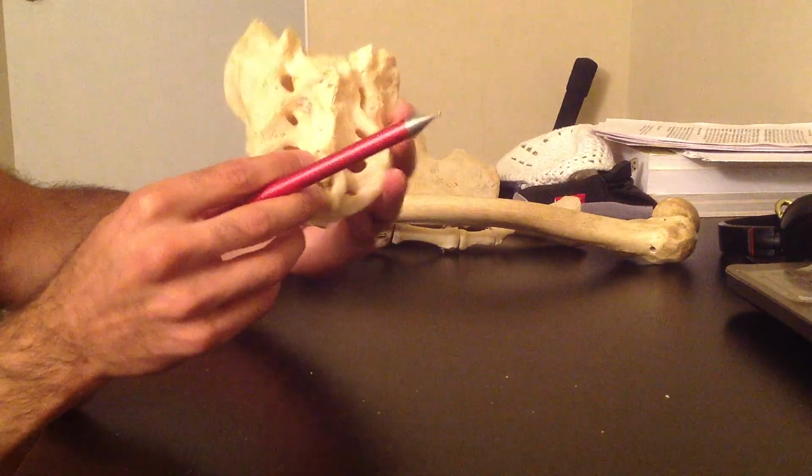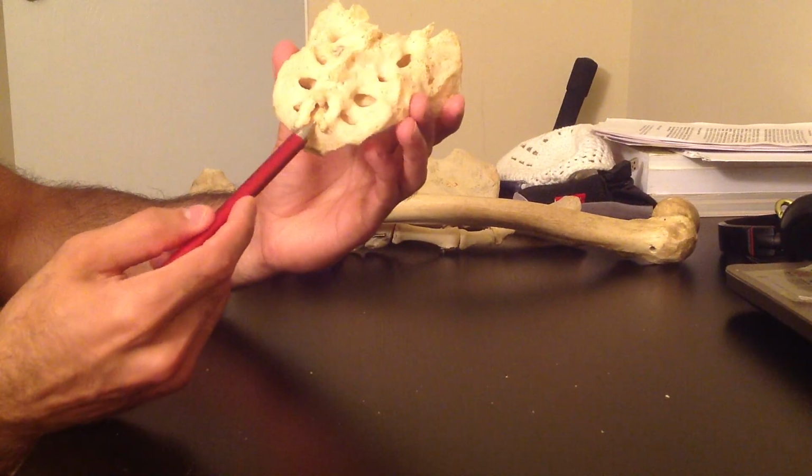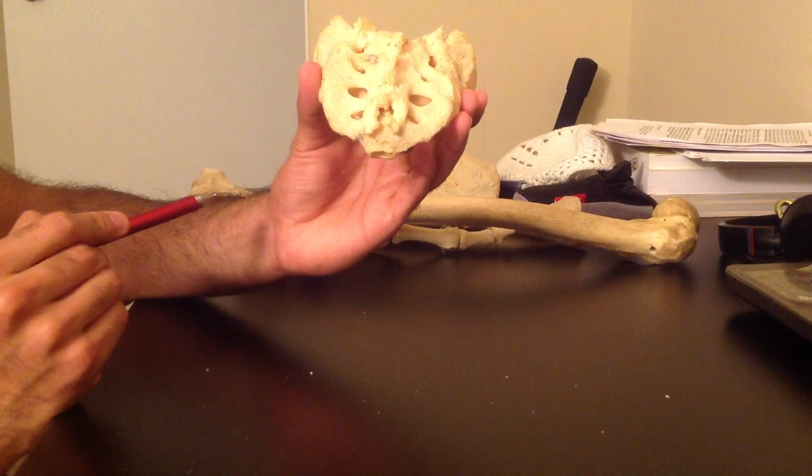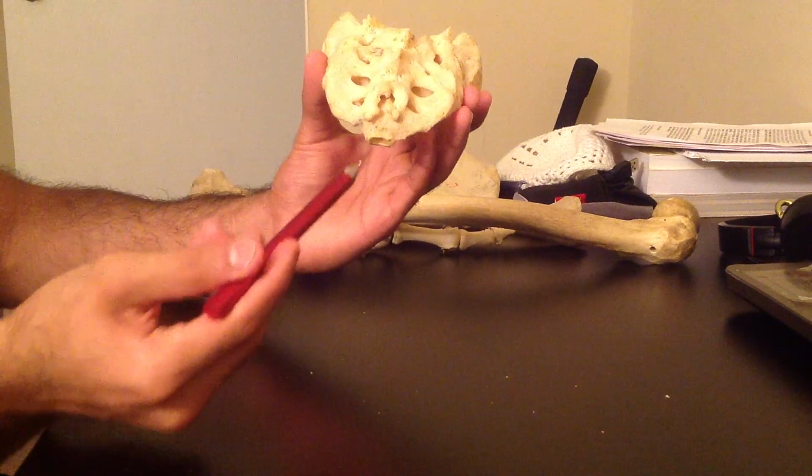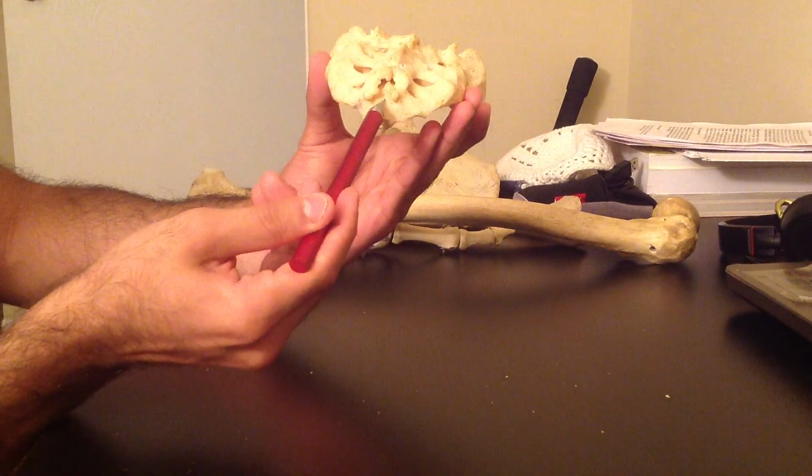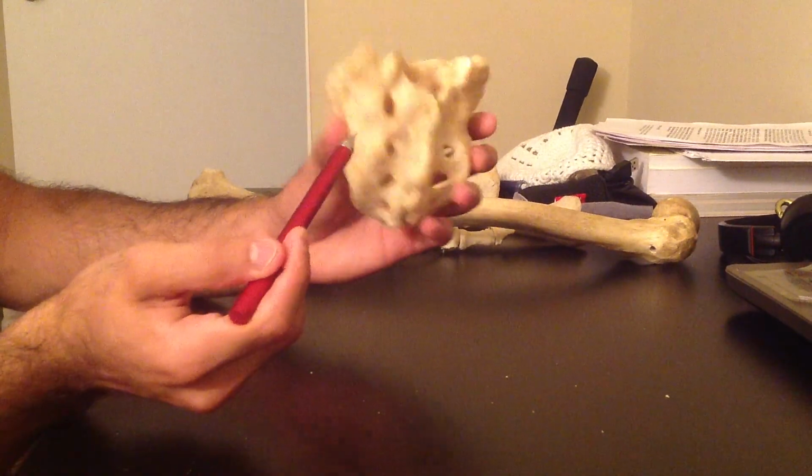Finally, there's also a sacral hiatus right on the bottom. This is clinically important because this is the location where we do epidural blocks. So again, this is the sacral hiatus.